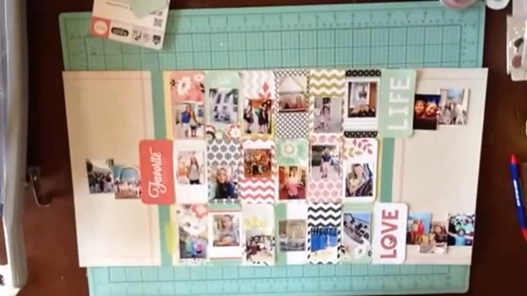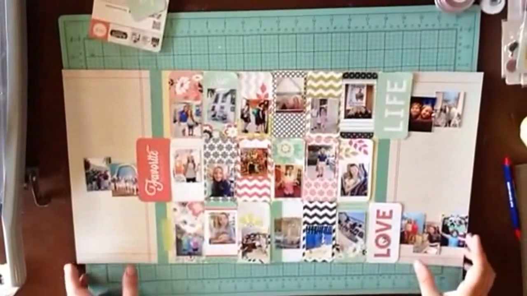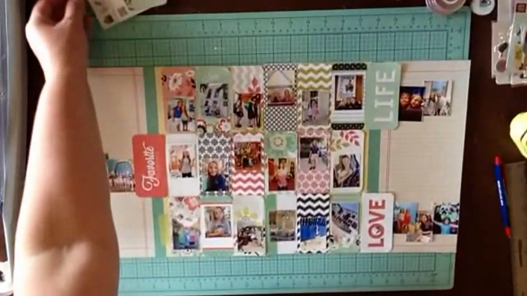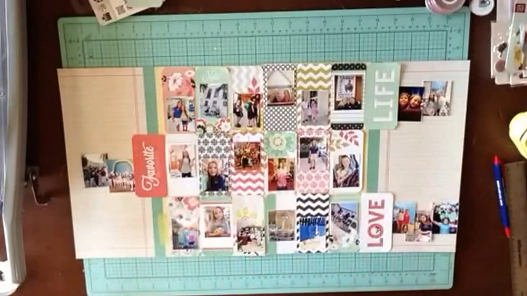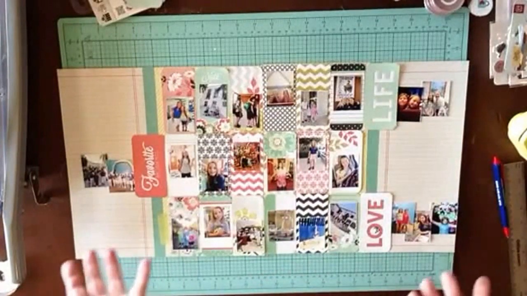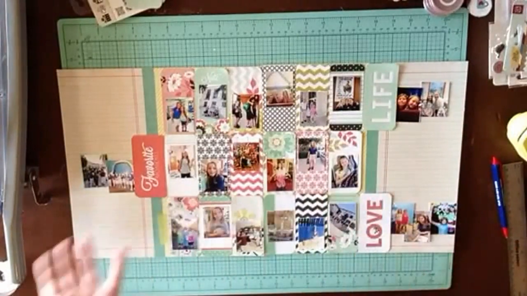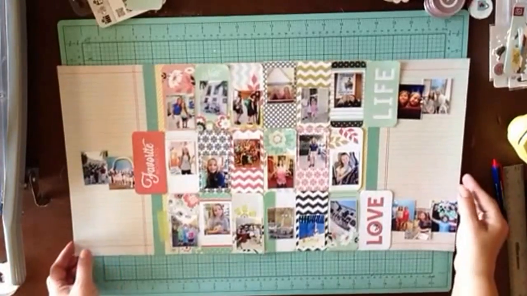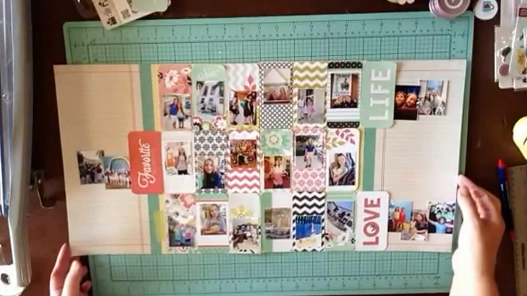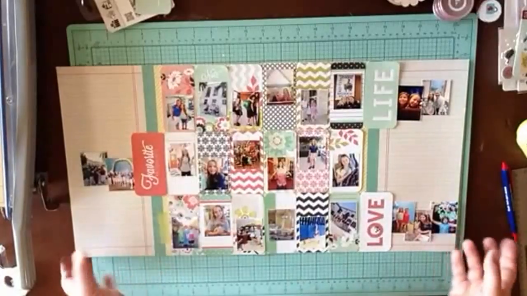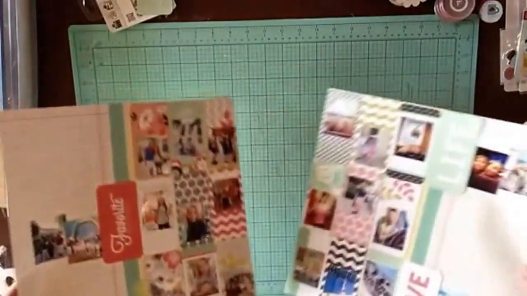Hey Scrapbookers, so I'm back, and I spent just a little bit of time pasting all this together, and I started watching Debbie Hodges' Masterful Scrapbook Design video, and so I'm 12 minutes into that. So this took 12 minutes to just adhere all that stuff down.